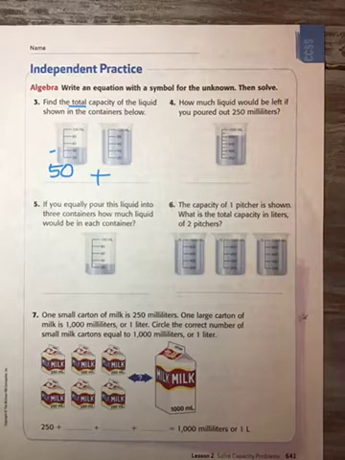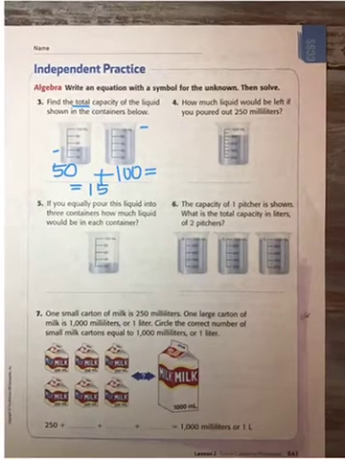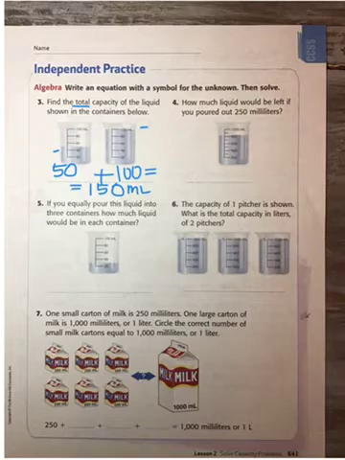So this one over here, they are giving you the exact. You don't have to make a guess. It's 100. So now I add 100 plus 50. I'm going to write it down here because I ran out of room. So our total is 150 milliliters.